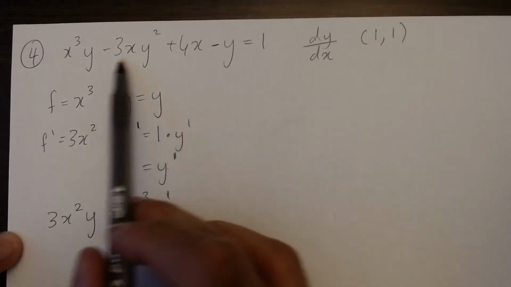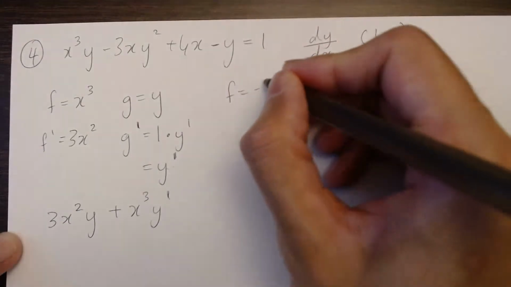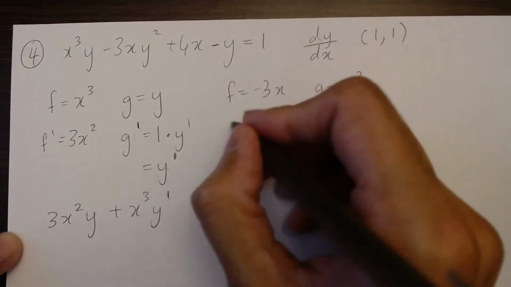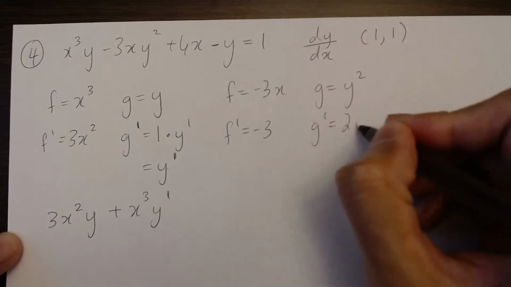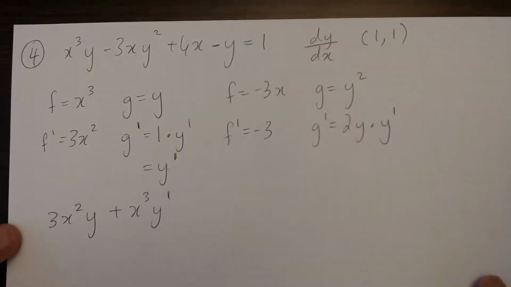I want to derive this term here again, it's product rule again. So f equals negative 3x, g equals y squared, f prime is negative 3, g prime is 2y, and then with chain rule, I have to multiply it by y prime.